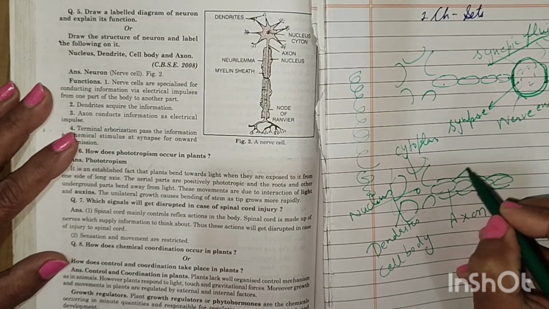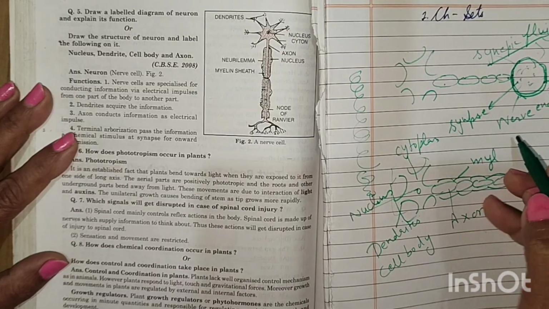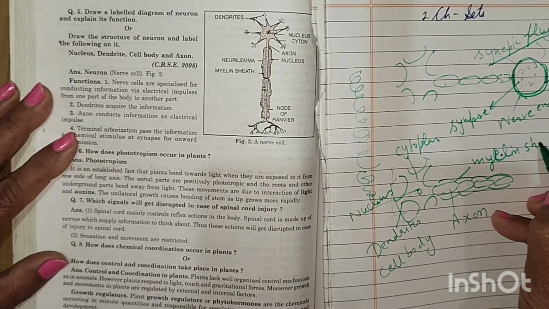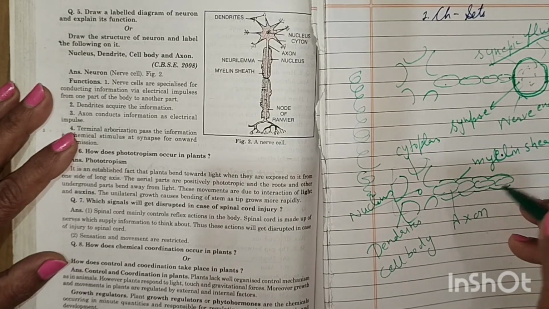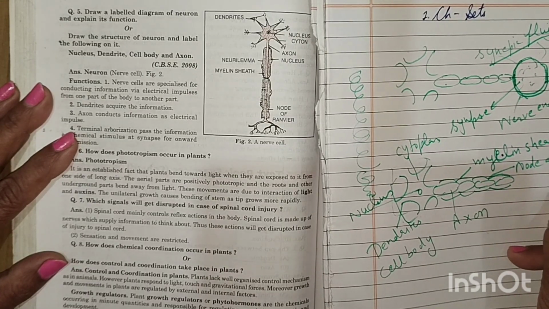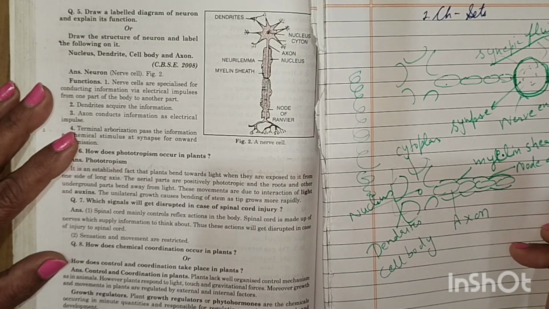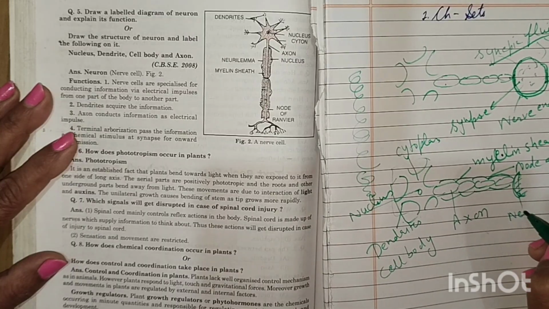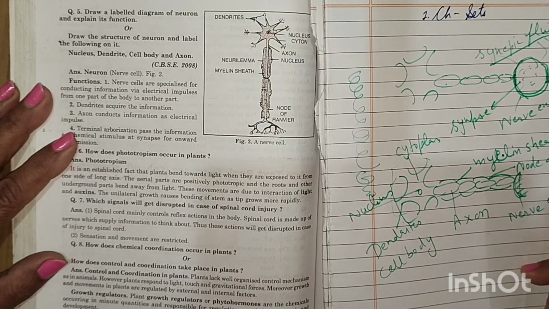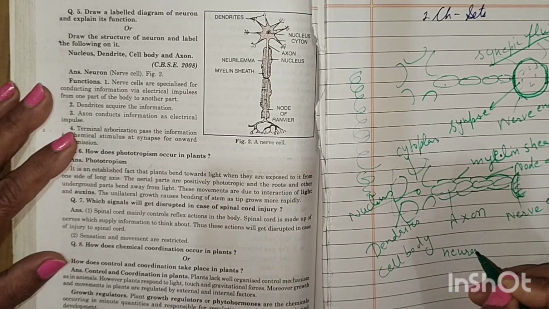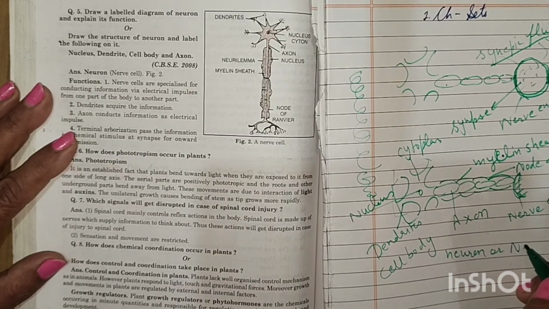This is called the myelinated sheath or myelin sheath. And this is called the node of Ranvier. And this is the nerve ending. This is the structure of the neuron or nerve cell.